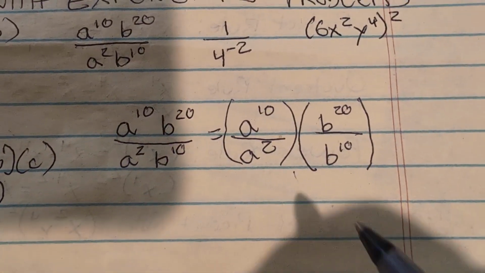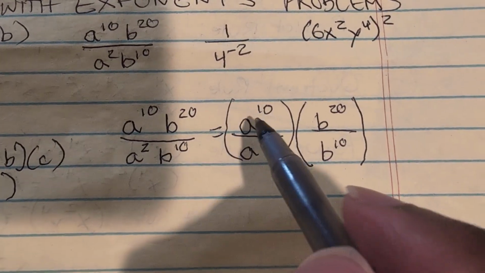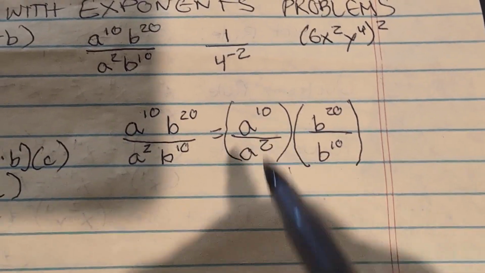With our exponent rules, when we have something like this with the same base, we subtract the exponents.